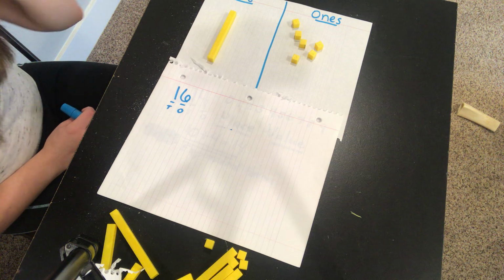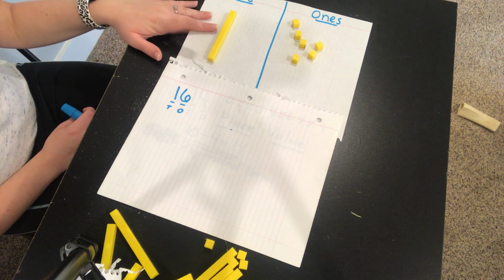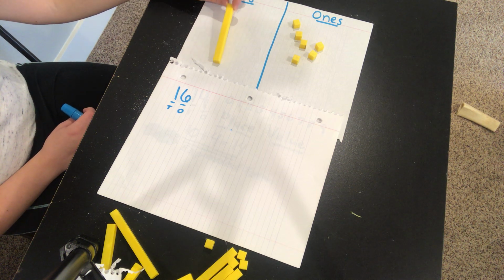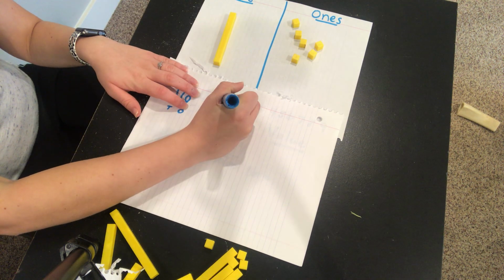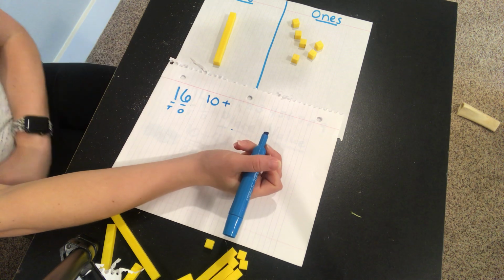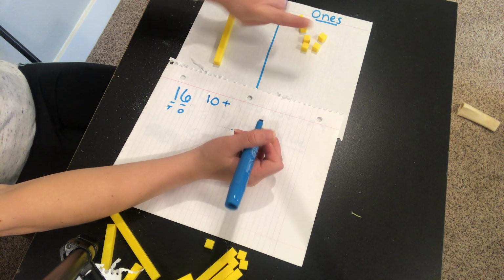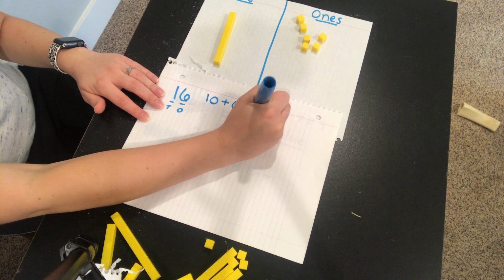So we built 16 here. To do the expanded form, we just need to look. How many tens do we have? We have 1 ten. What does this represent? This represents 10. So 10 plus how many ones? 1, 2, 3, 4, 5, 6. 10 plus 6 equals 16.